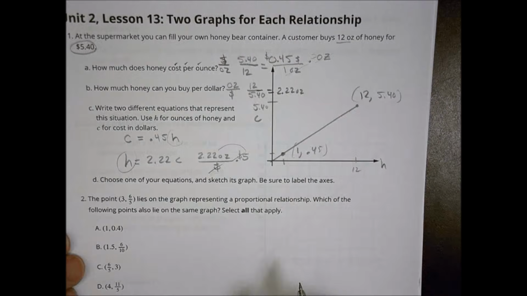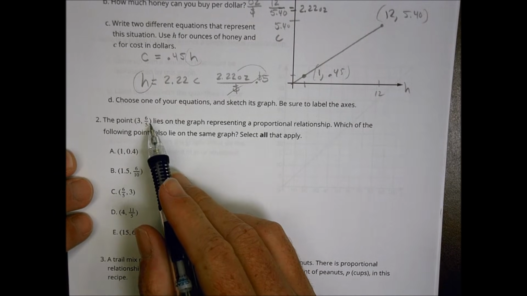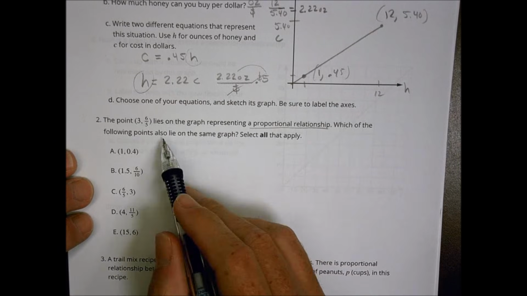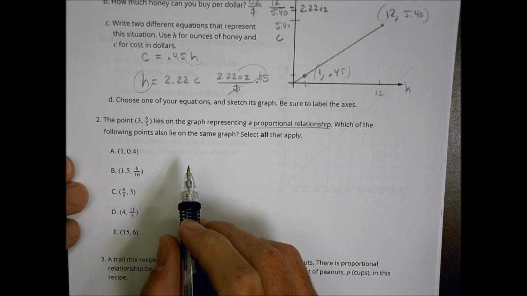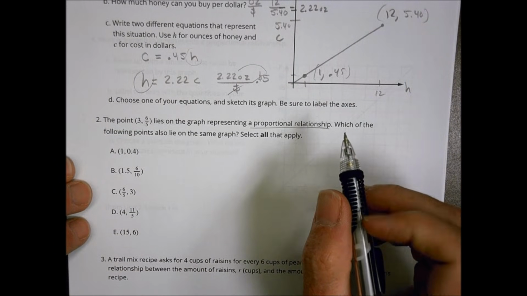Okay, next up, number 2. Says the point 3 comma 6 over 5 lies in the graph representing proportional relationship. Which of the following points also lie in the same graph? Select all that apply. Selecting all that apply. Okay, so how are we going to do this here?